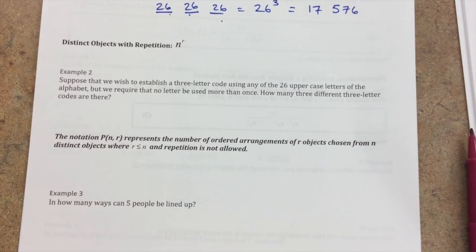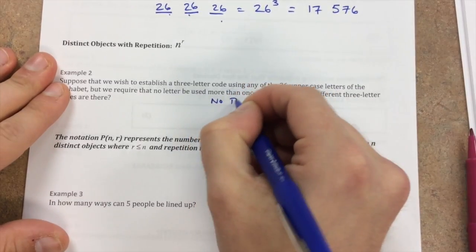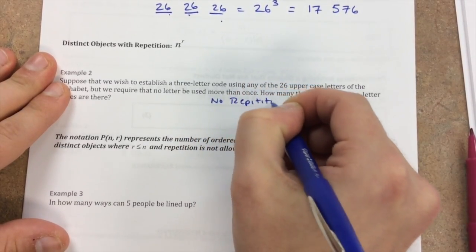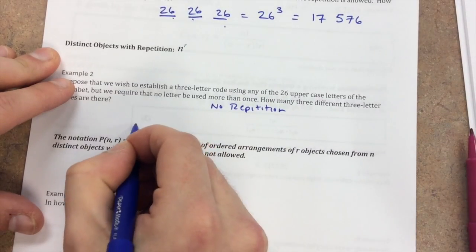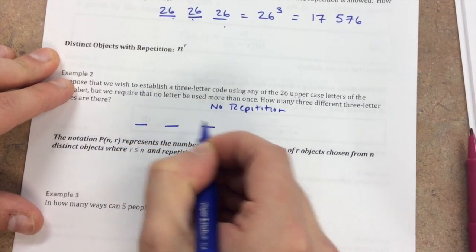Suppose that we wish to have three-letter codes using the 26 uppercase letters of the alphabet, but you don't want any one to be used more than once. So no repetition. How many different three-letter codes could you have? You have 3 spots.